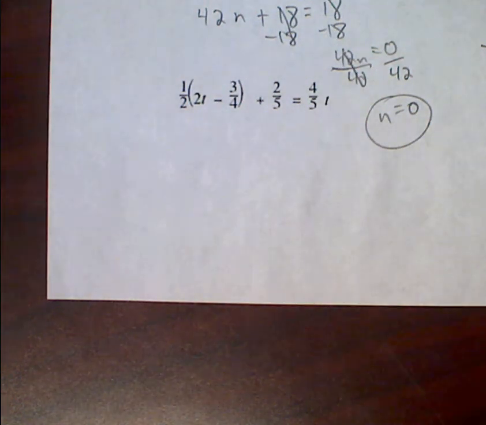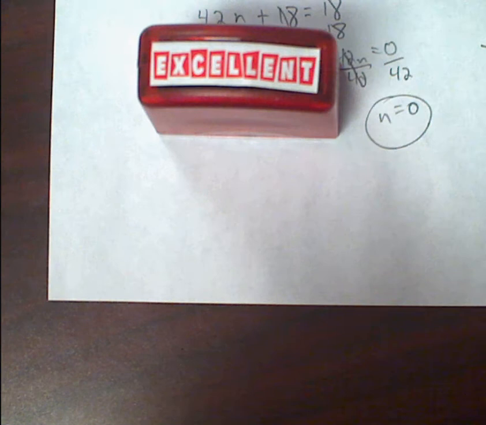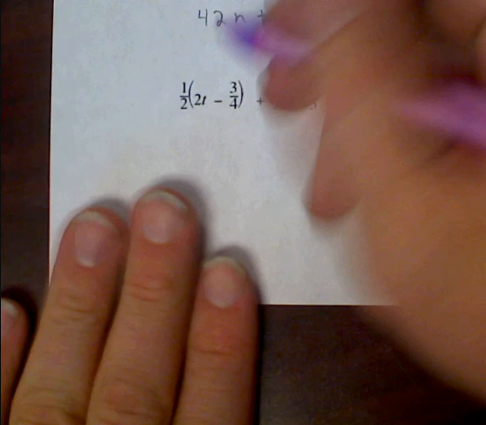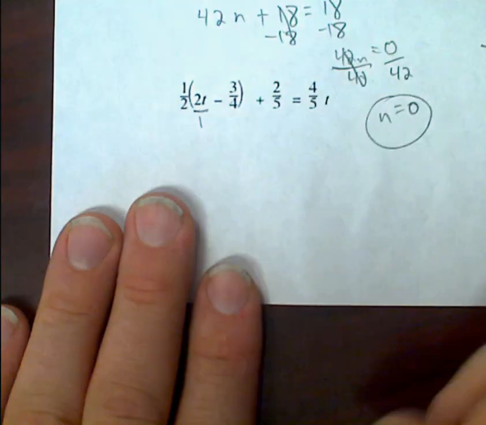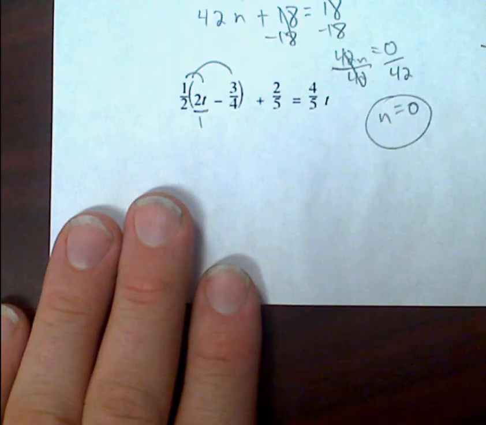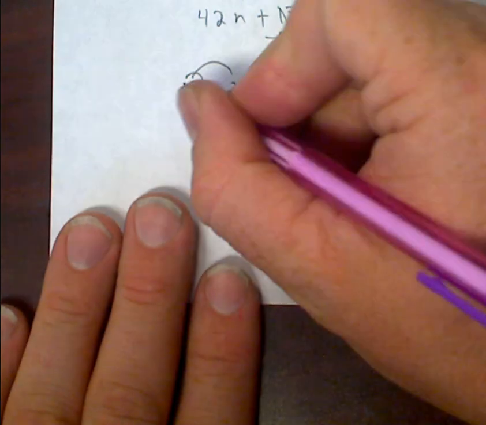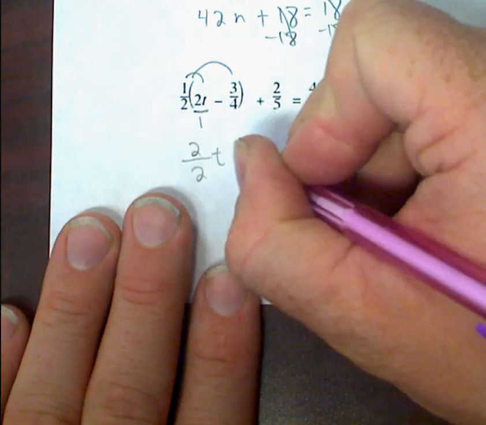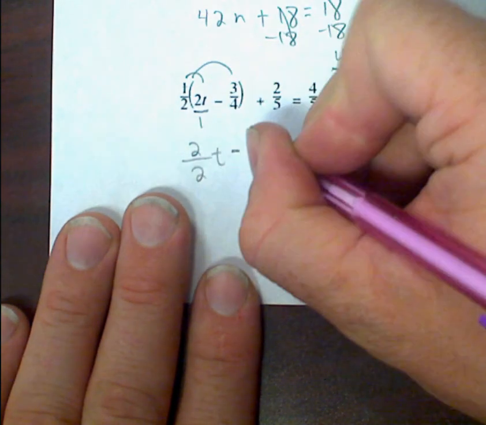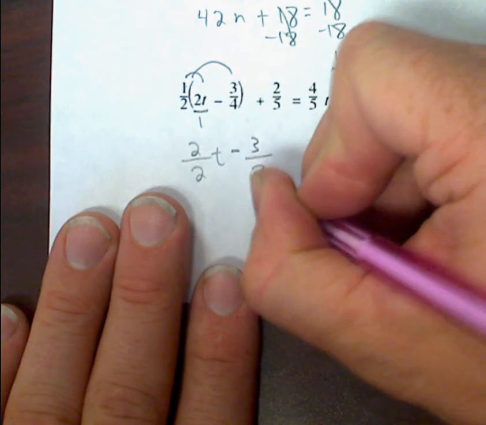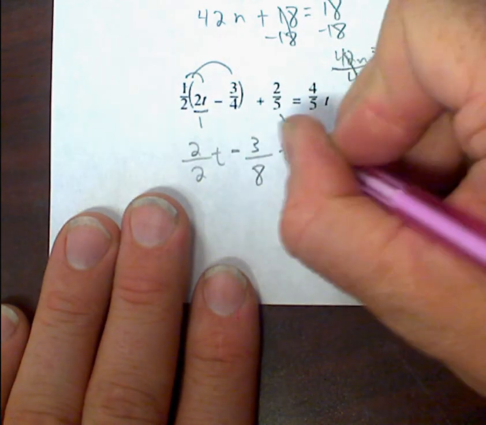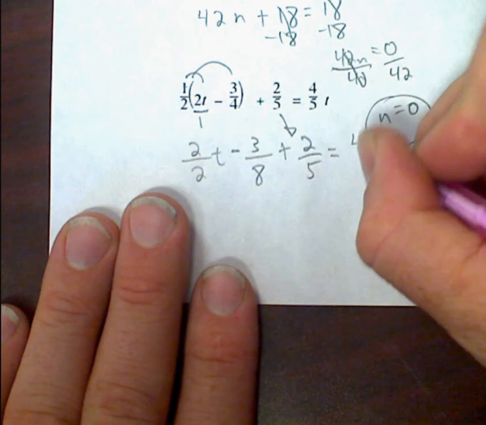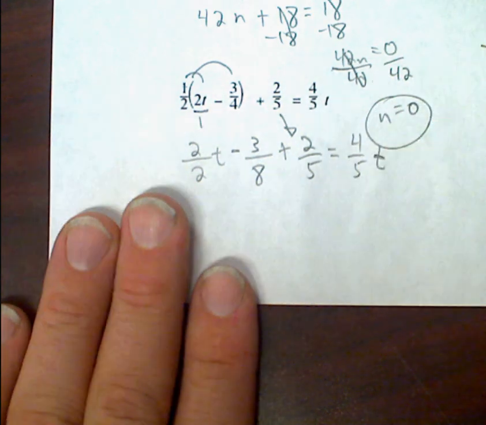Next one. Go ahead and pause the video and try. 2 is the same as 2 over 1. I must distribute. 1 times 2 is 2. 2 times 1 is 2, t. Minus 1 times 3 is 3. 2 times 4 is 8. Bring down the plus 2/5 equals 4/5 t.